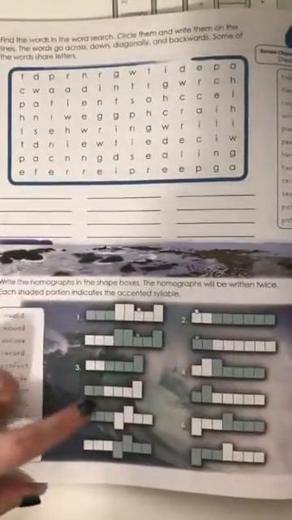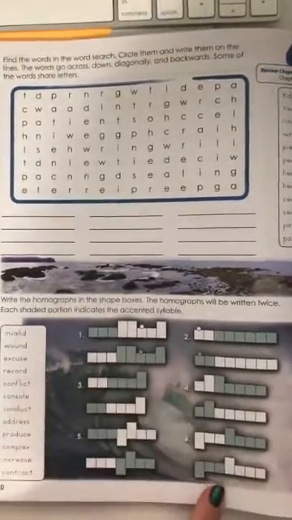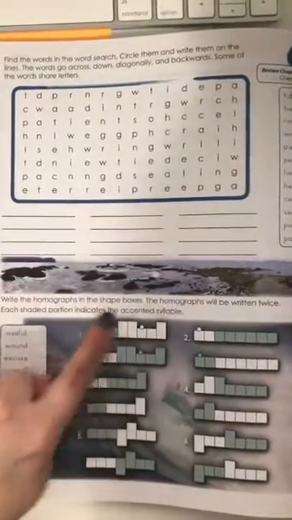Here, as you are used to, you're just going to find these words in the shape boxes. Remember that there are the tall letters, the letters that go down, the dotted ones are obviously i's, and then it says each shaded portion indicates the accented syllable. You don't have to pay too much attention to that. In my opinion, it can make it more confusing. So just use the words as they're shaped.